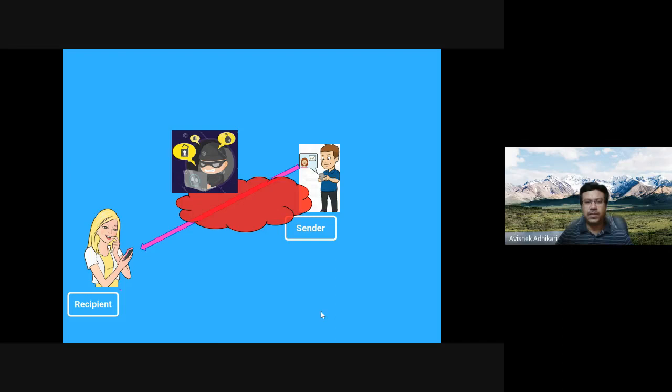That means if the boy sends some message to the girl, this bad guy will be able to see what is being sent. So the boy will certainly not send the original message. In cryptographic terms, we call this original message plain text. He will not send the plain text directly to the girl because there is a bad guy who is always trying to listen. When we say only listening, the terminology we use is eavesdropping. That means only listening, nothing else.